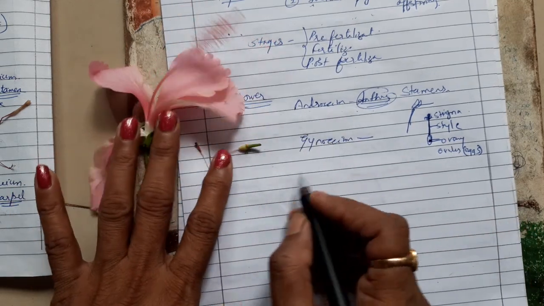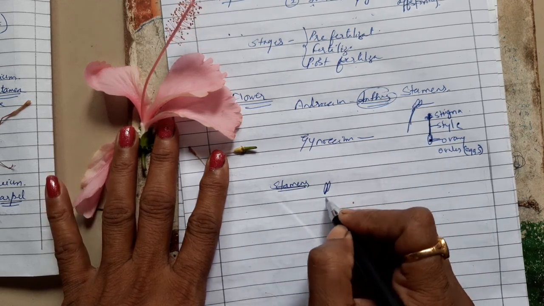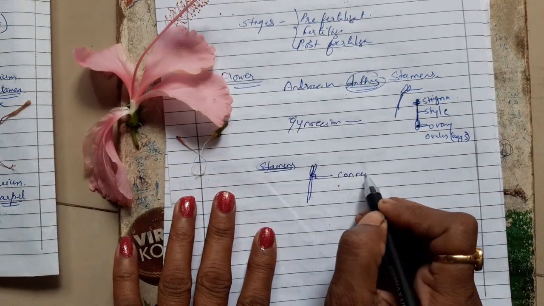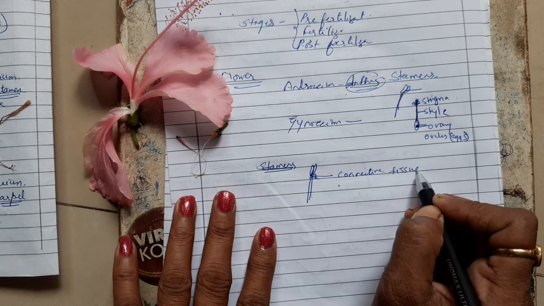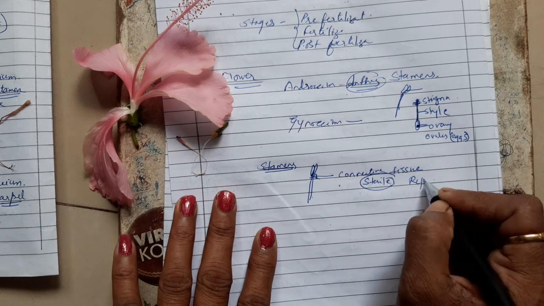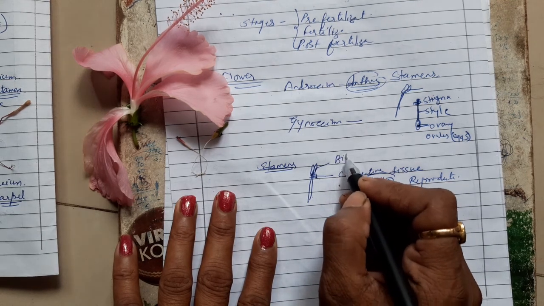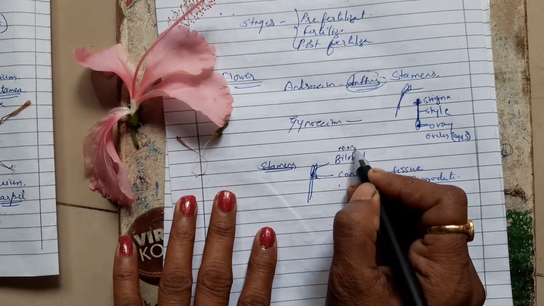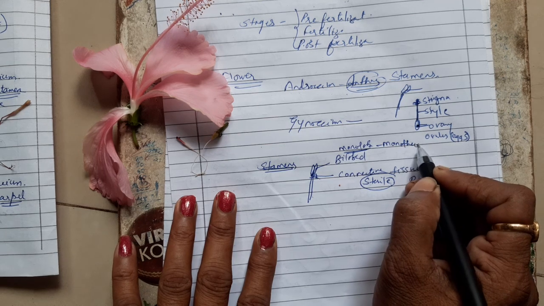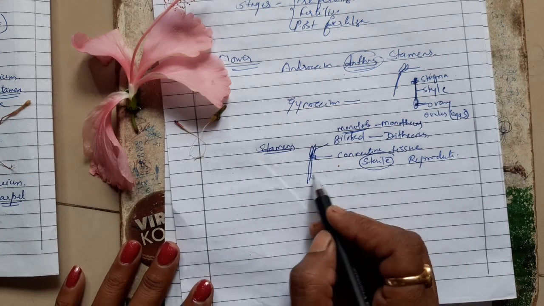In the androecium, stamens contain anther and filament. Anther and filament are joined by connective tissue. This connective tissue is sterile because it does not take part in reproduction. Anthers are bilobed or monolobed. A monolobed anther is known as monothecous and a bilobed anther is known as dithecous. And this is the filament.